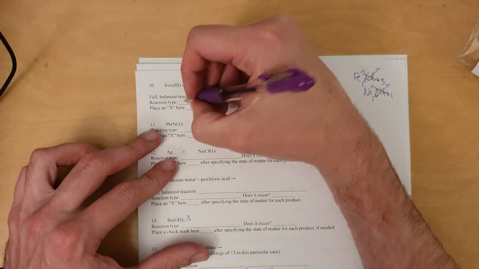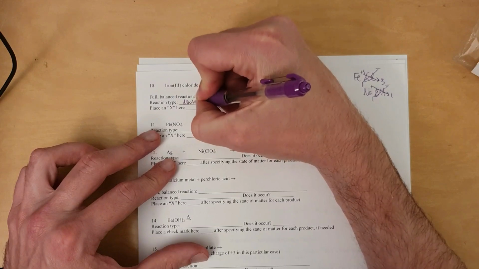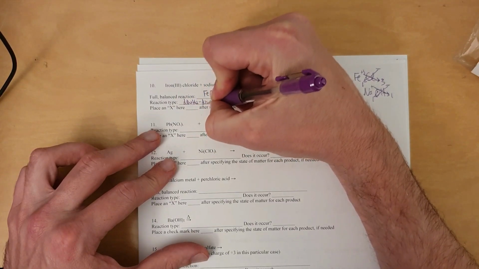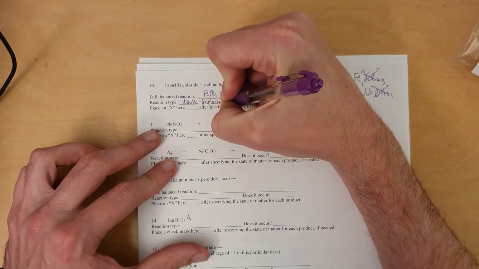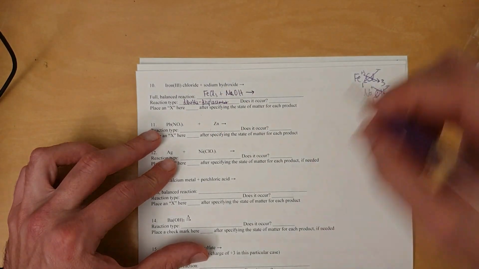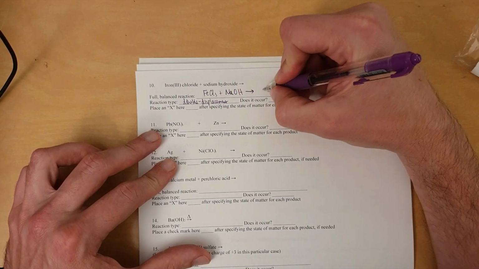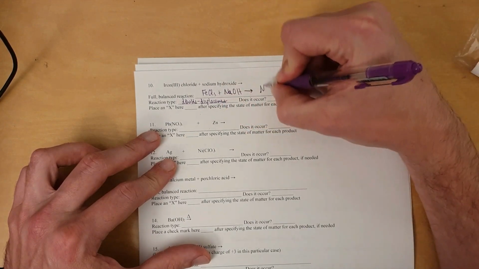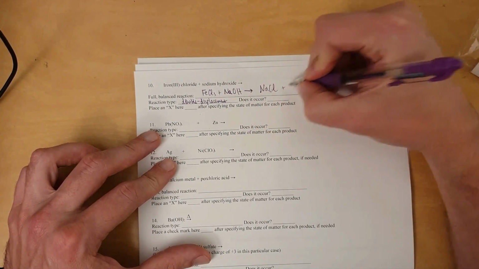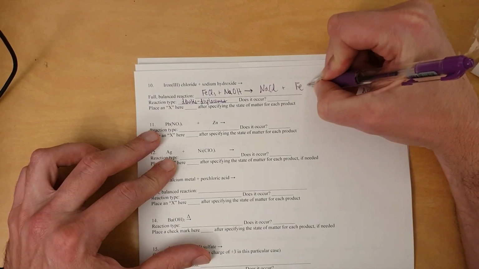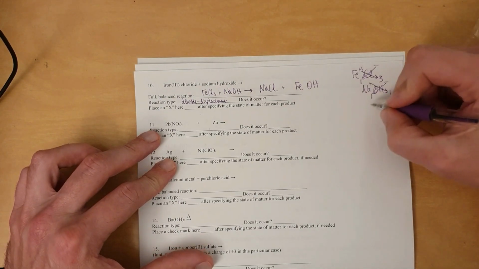We got to recognize that this is a double displacement reaction. And so that means the iron is going to pair with the hydroxide and the sodium is going to pair with the chloride. So you're going to have sodium and chlorine pair, and you're going to have iron and hydroxide pair.